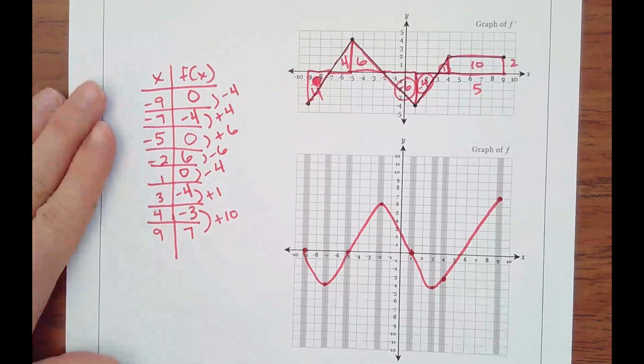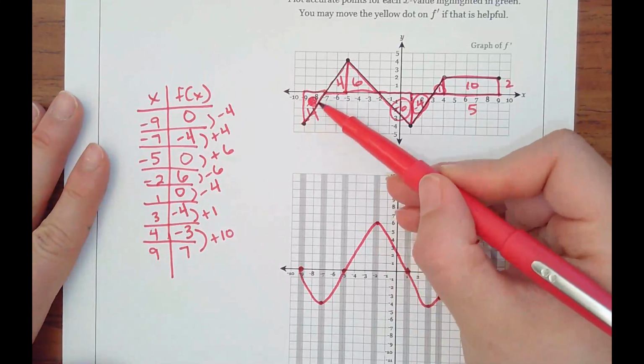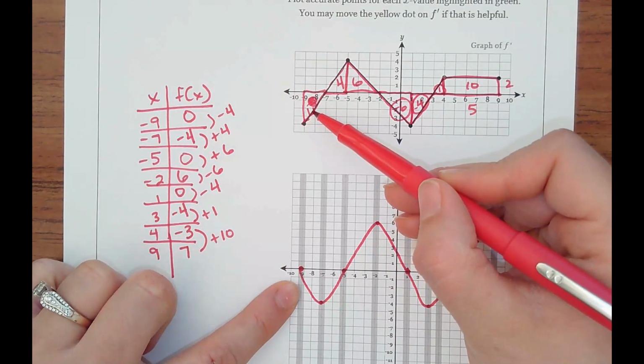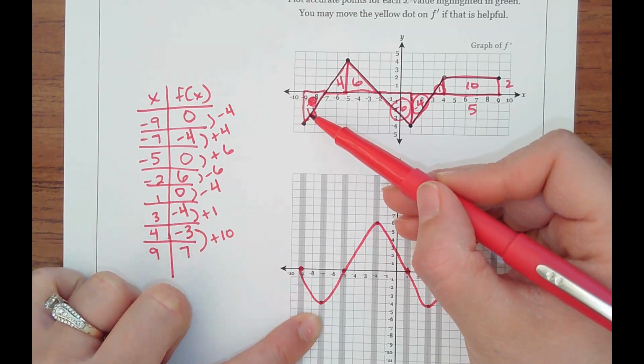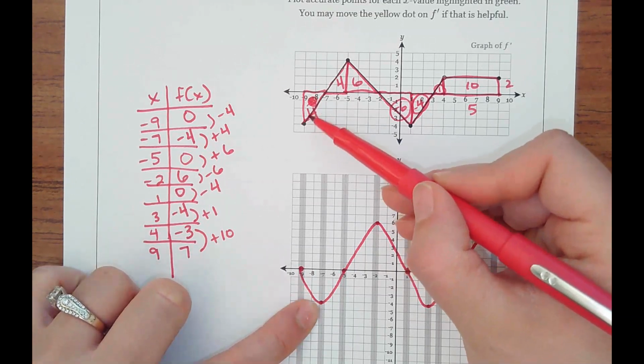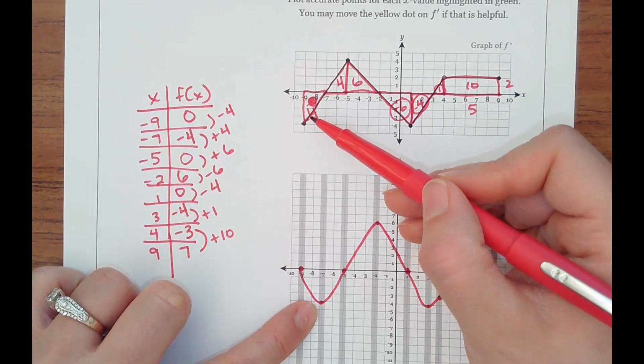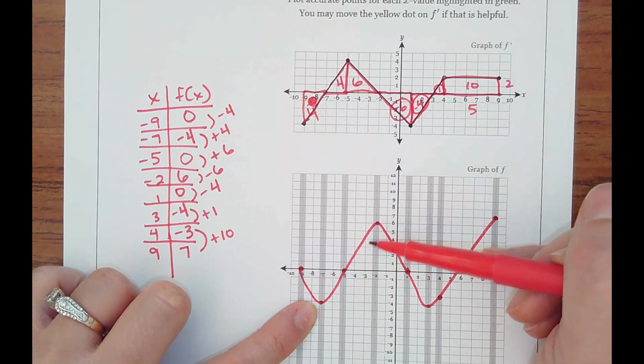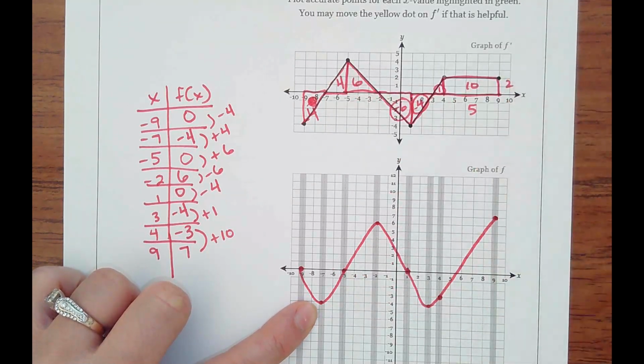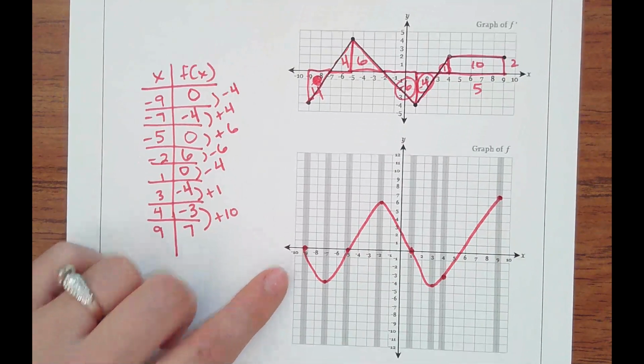And I do want you to see the connection that when my area is negative, see how this function was originally decreasing. So because this was decreasing, the velocities were negative. When I'm positive slope here, I should be above the x-axis. So all of that stuff should make sense.